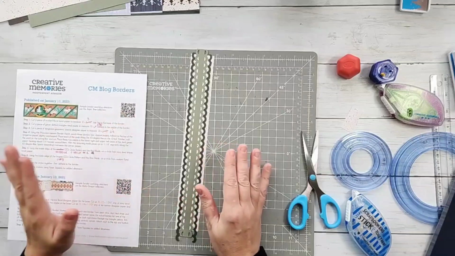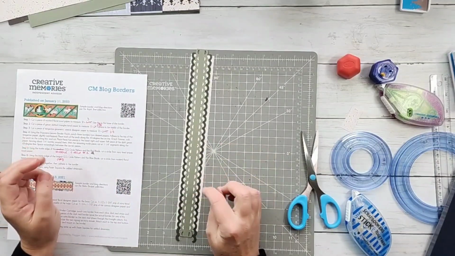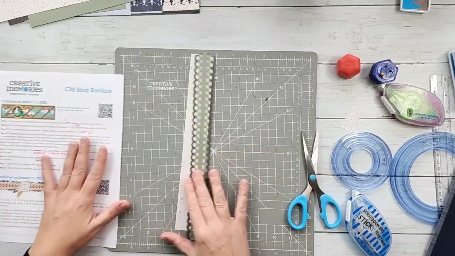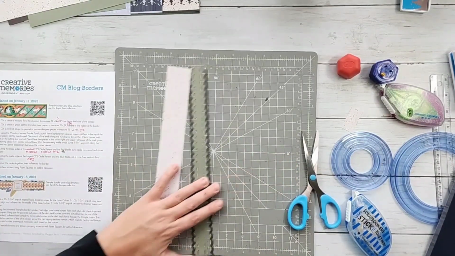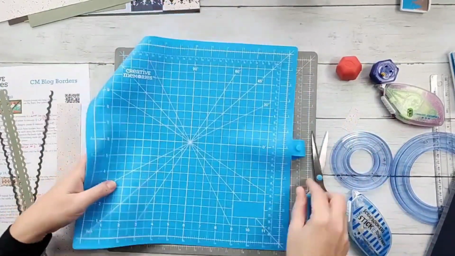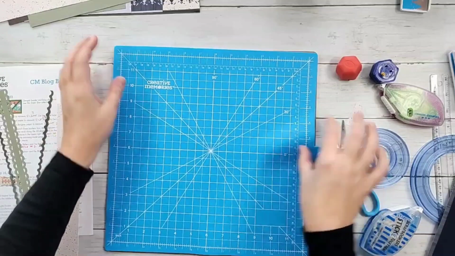All right, I am going to be completely honest with you. This one was a little bit of an interesting one to put together. So I'm going to get back out my blue mat here. This gray mat's pretty dirty, but I've got the blue one now. I need to start using it for my adhesive.